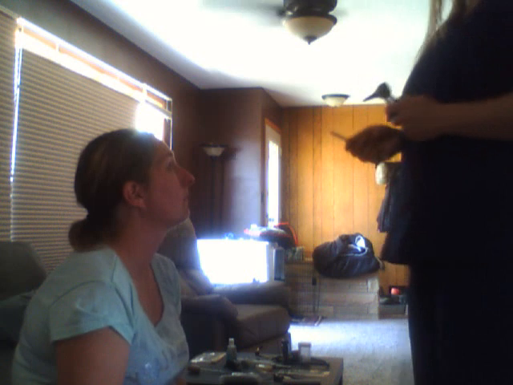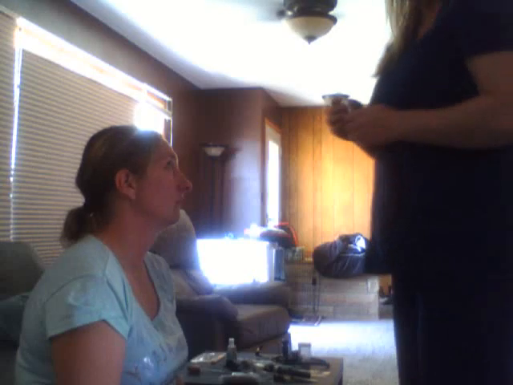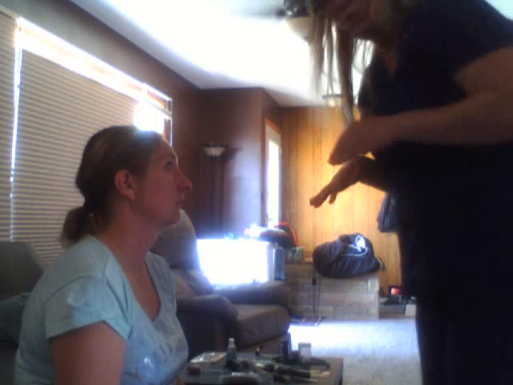Now I am going to inspect the trachea. And the trachea is midline. I'm going to test for the jugular vein. The jugular vein is not distended, which is a normal finding. I'm going to have her do cervical range of motion. By doing cervical range of motion, you are going to go side to side, front to back, and then chin to shoulder. Okay, that's all normal. She has full range of motion.